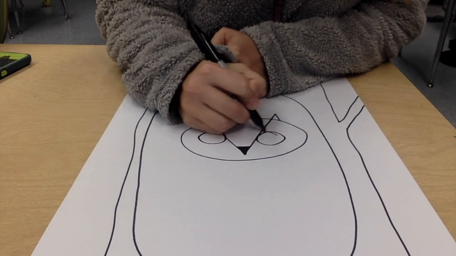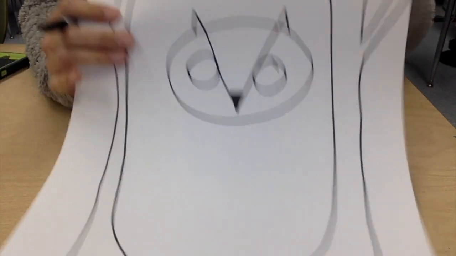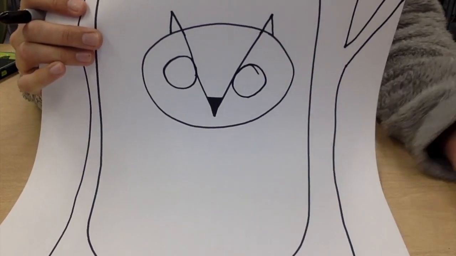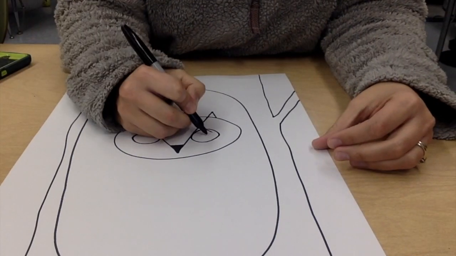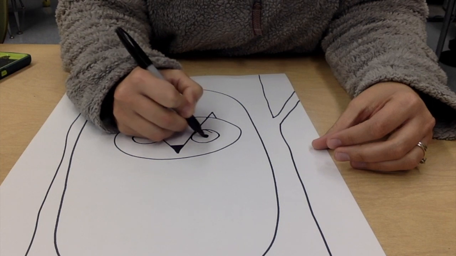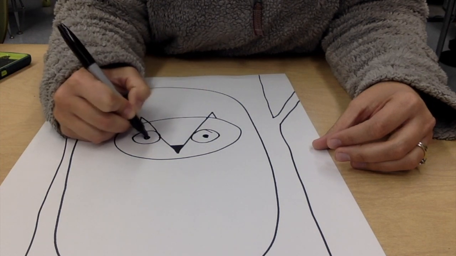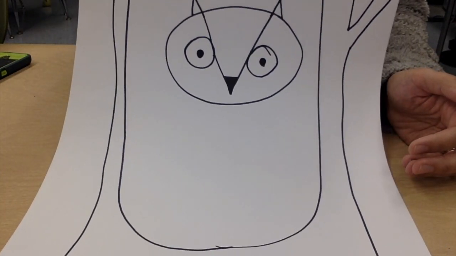And a large circle that connects that line in the middle. Again, I kind of messed up, but once I get everything painted, it's not going to be a big deal. Okay, and I'm going to draw circles, black circles in the middle for his pupils. Okay, starting to look like an owl.